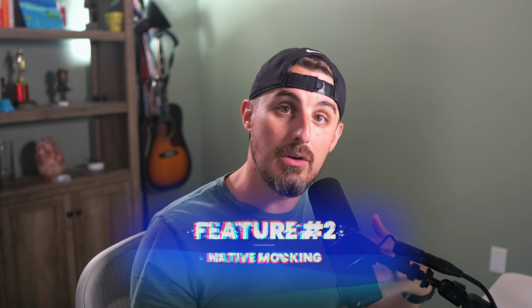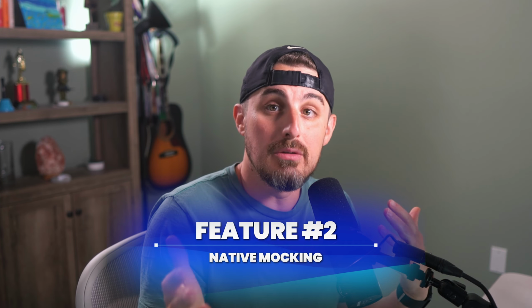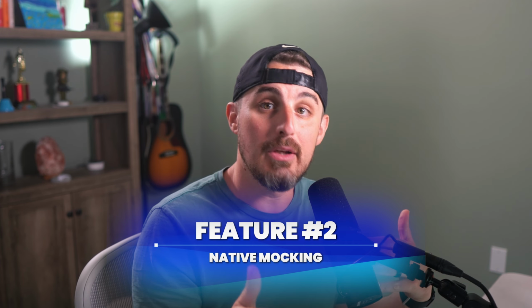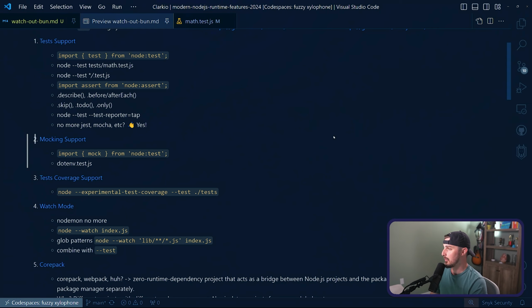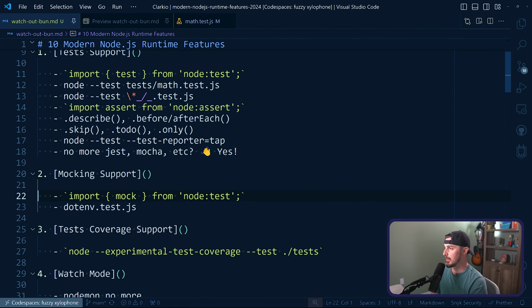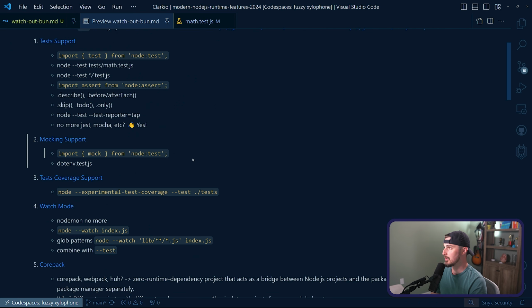Feature number 2, we're going to talk about mocking. Mocking is essential for you to isolate your tests from external code and services. With Node.js native mocking feature, you can easily replace complex dependencies with stubs. Here's how to create and use mock in your tests now. And we can see, very similar to the test, there is a mock function that we have available to us from the node test module.